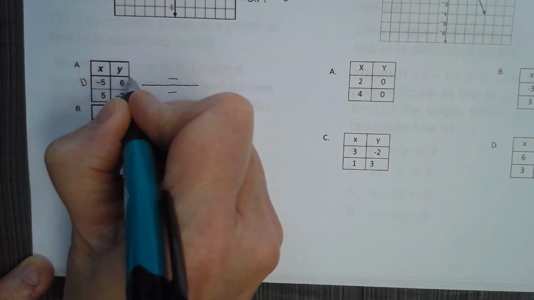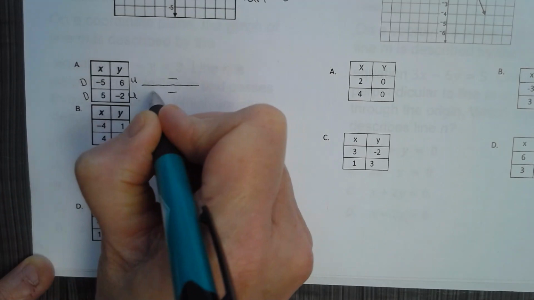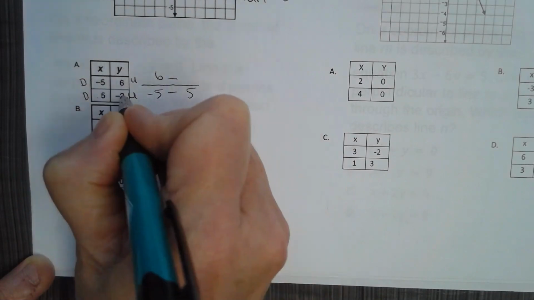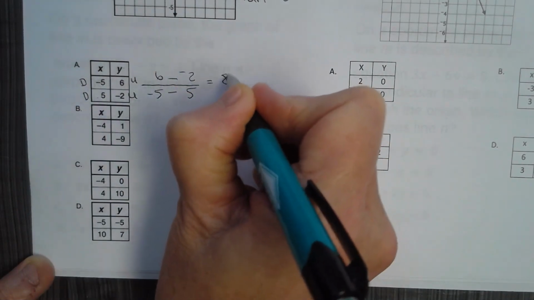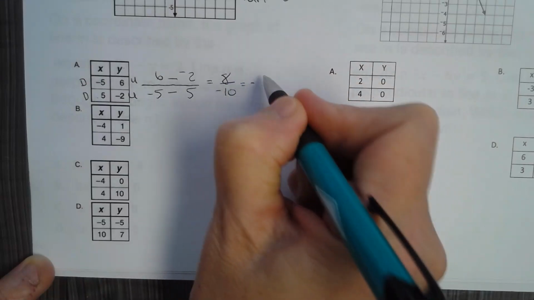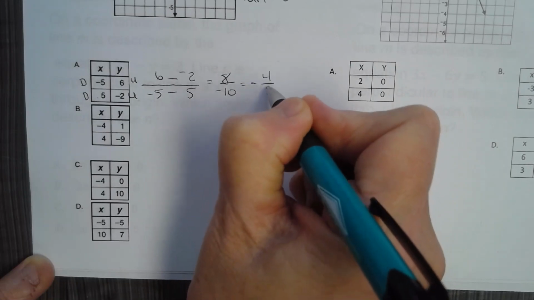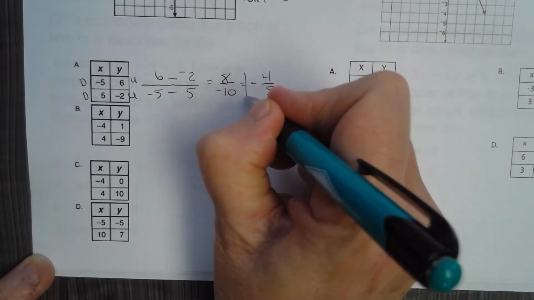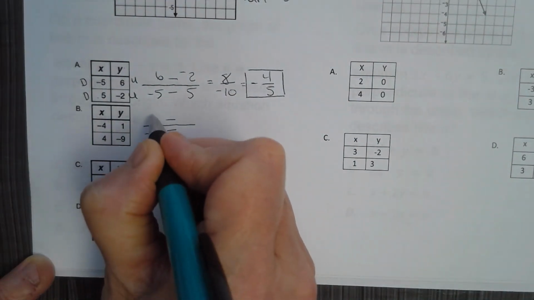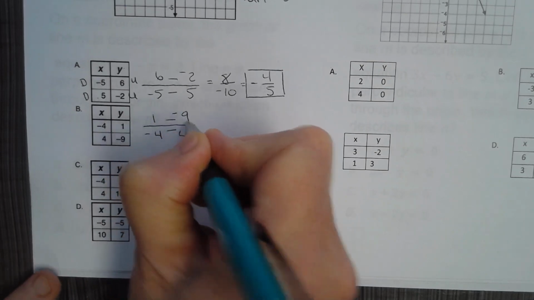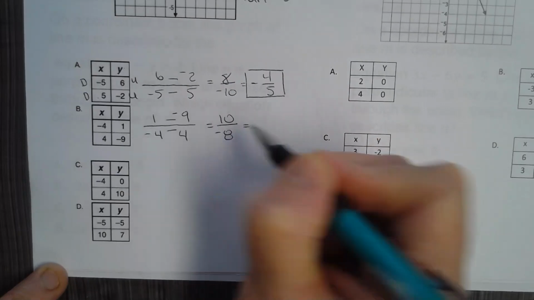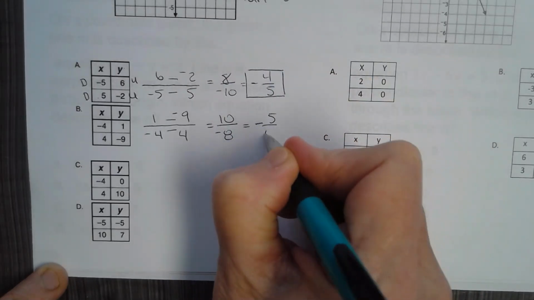And remember, it'd be du, du. Down, up, down, up. So we get 8 over negative 10, and we need to reduce that. That would be negative 4/5 for the slope of that table. Okay, we're going to do the same here. Down, up, down, up. 10 over negative 8. If I simplify that, that's going to be negative 5/4.